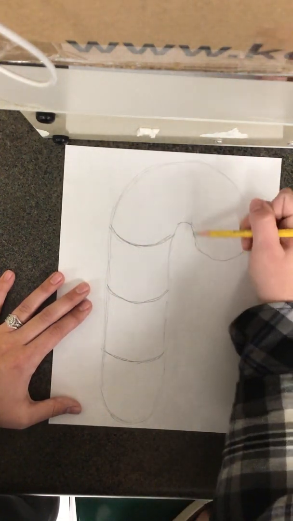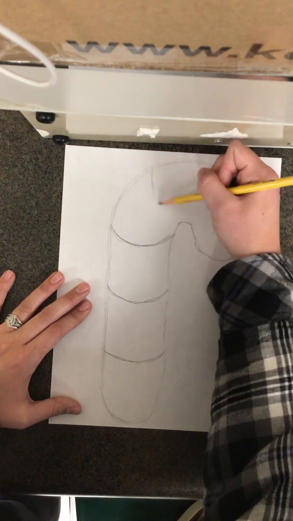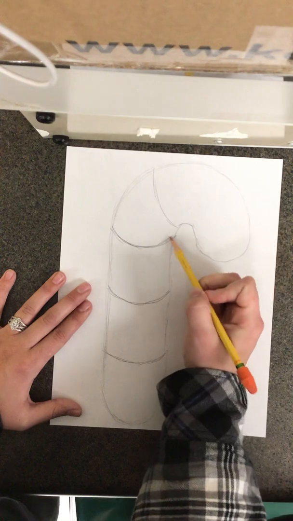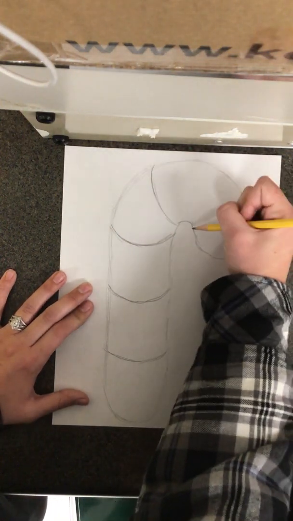The tricky part comes when your candy cane starts to rotate, so your sections might not be totally even, like it's smaller towards the middle and bigger towards the outside, but that's totally fine.